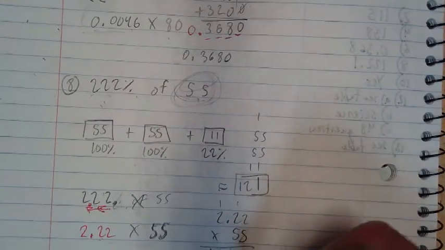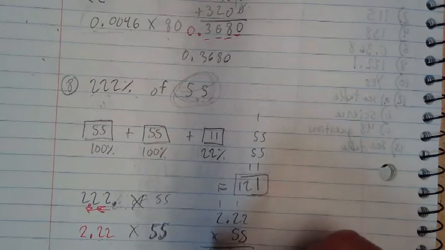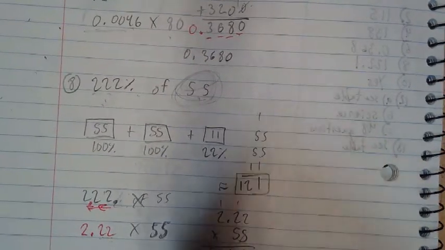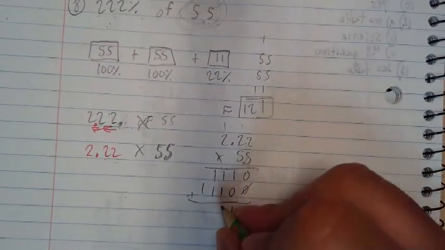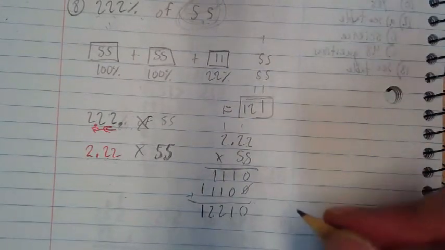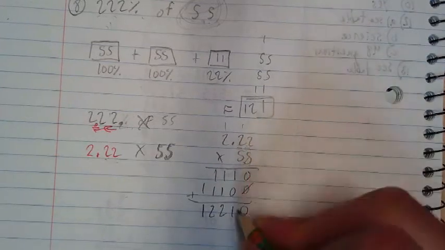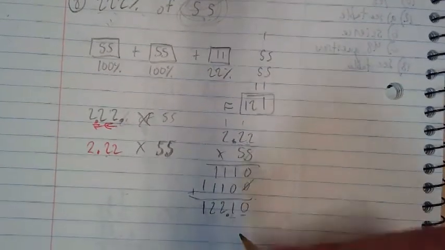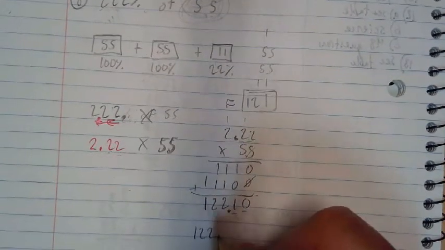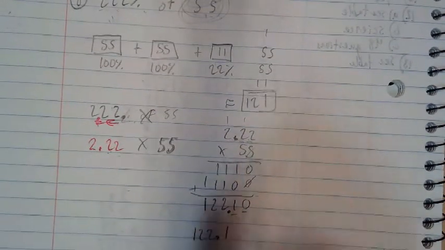That's done. Place value holder. And same thing: 0, 1, 1, 1. I'm just copying what I wrote on the top. There you go. 0, 1, 2, 2, 1. 2 place values, because there's a decimal point. I have a decimal number here. 1, 2. My answer is 122 and 1/10.